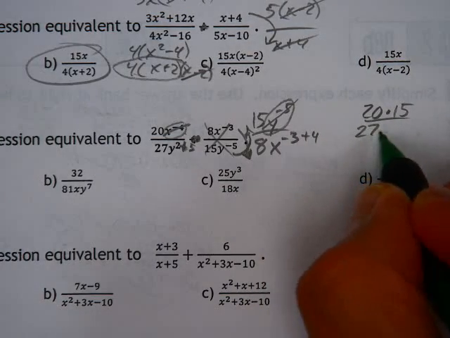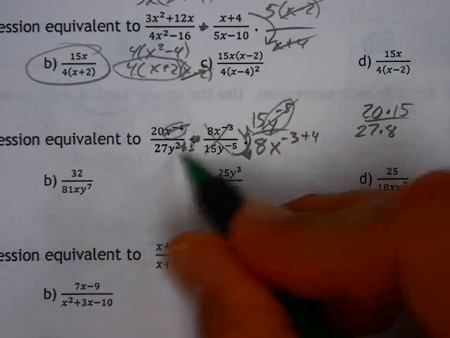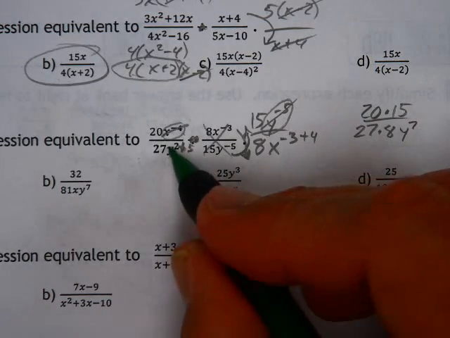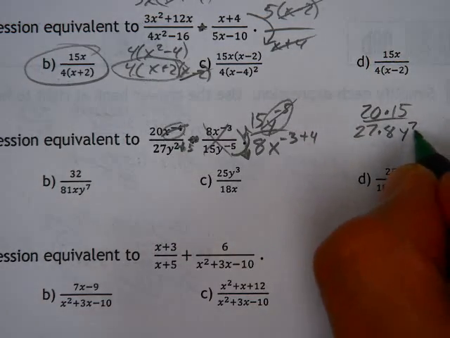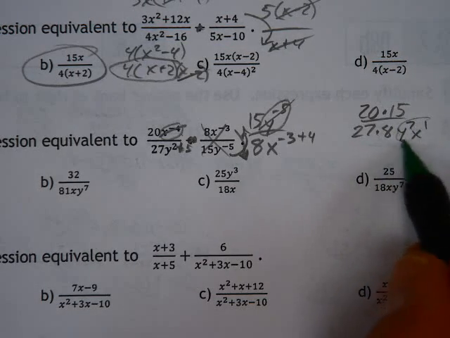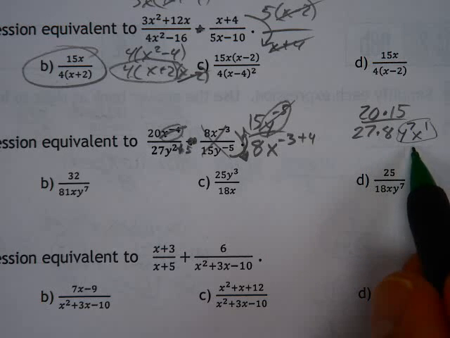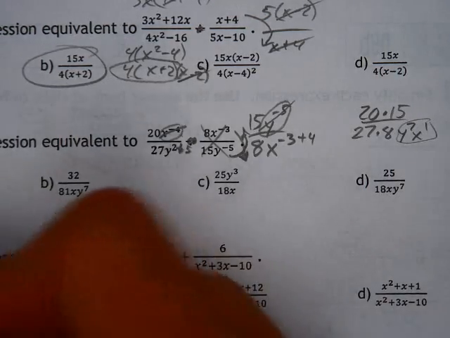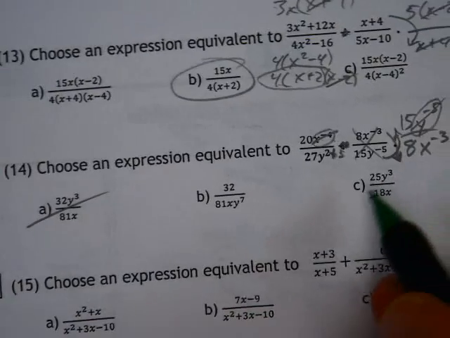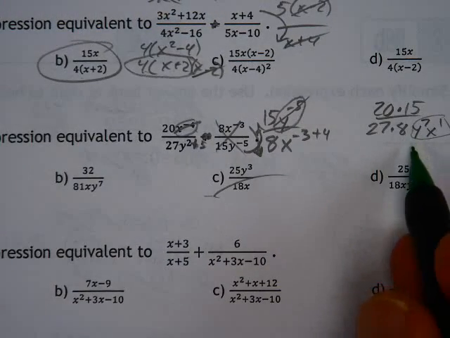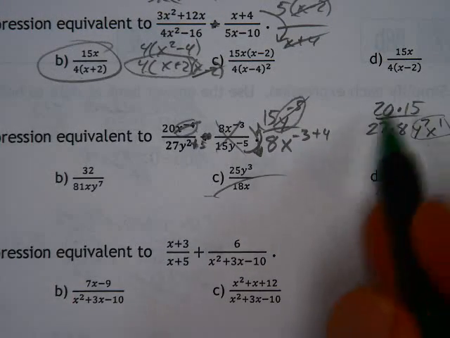And you have a 27 times 8, but now you've got this y to the 7th power, because of the 2 and the 5, and you have an x to the 1st power. Now take a moment and look and see if that might be all you need. You have a y to the 7th and an x to the 1st on the bottom. Well, that's a possibility, and so is that. But you can eliminate a and c if you've kept track of your denominators. Now the question is, what do all these things reduce to?